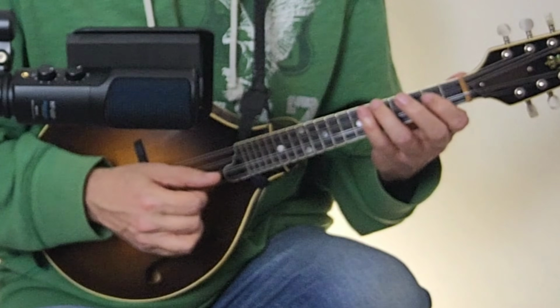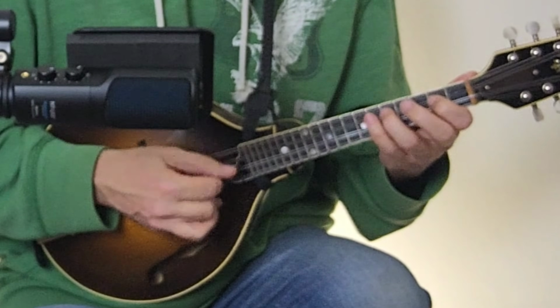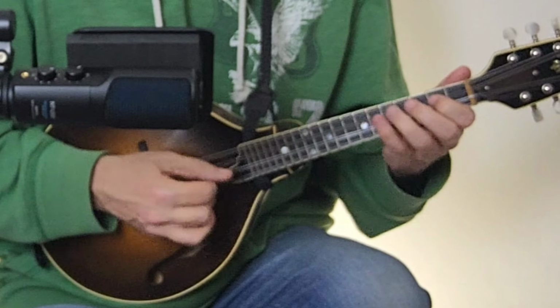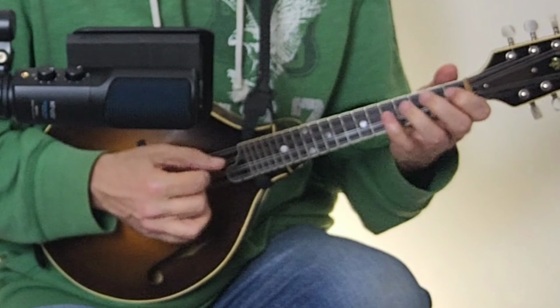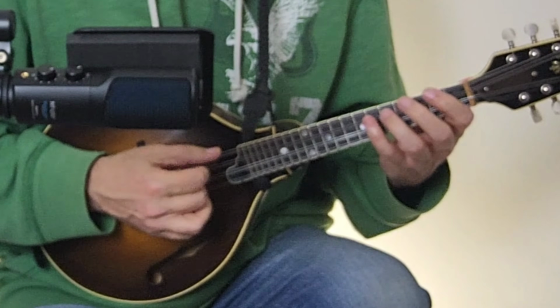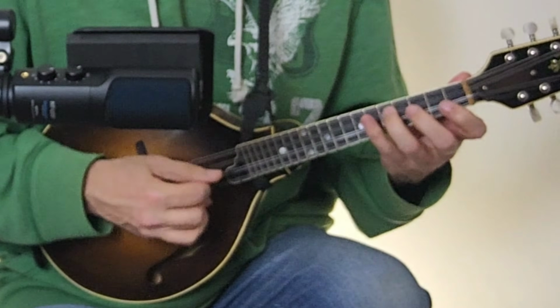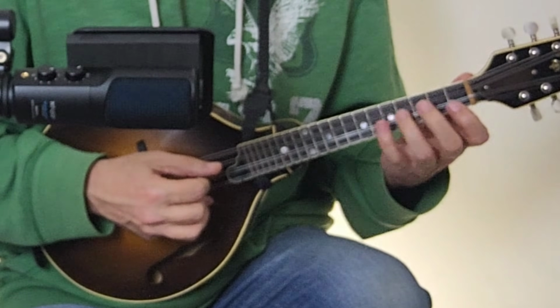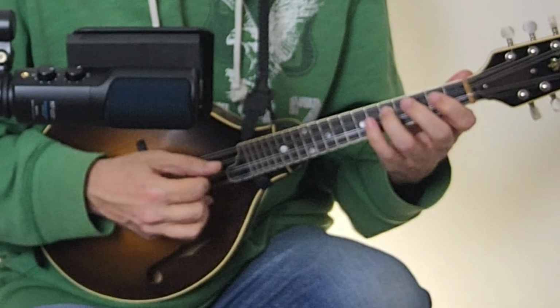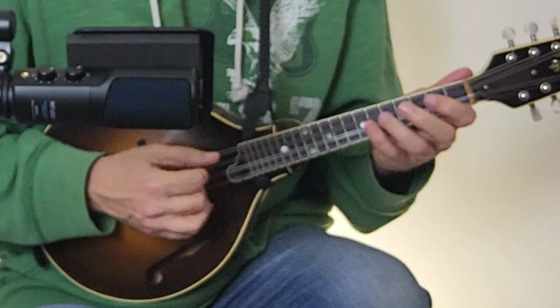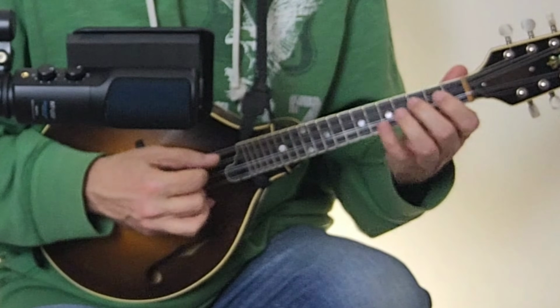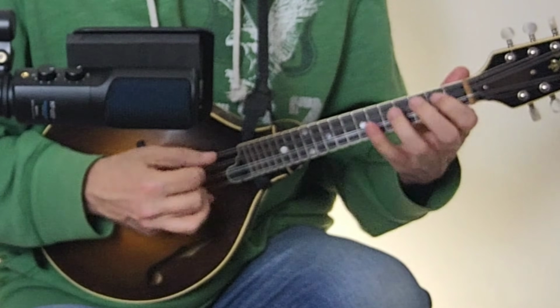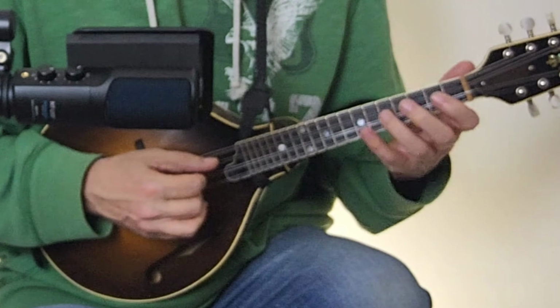If we looked at different lines from this first shape, look at the chromaticism. I'm playing the third and fourth fret in between the second and fifth fret, which are the notes that outline the chord. And then let's go to the next triad.